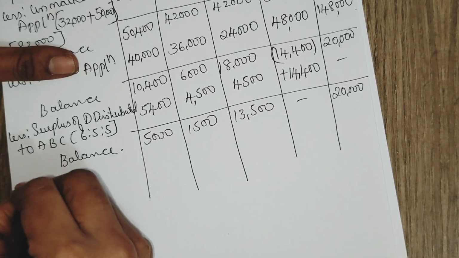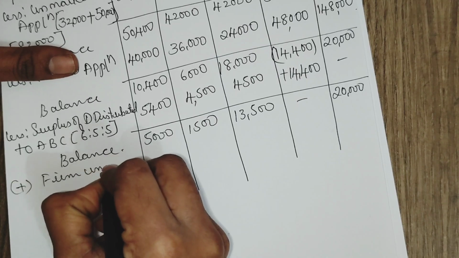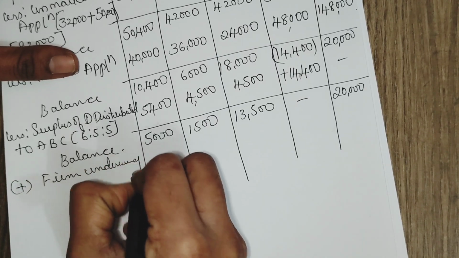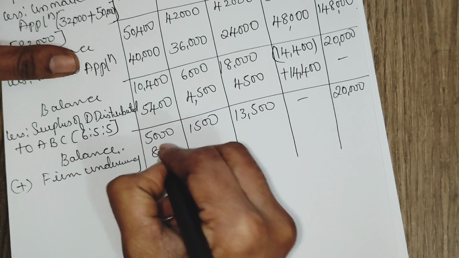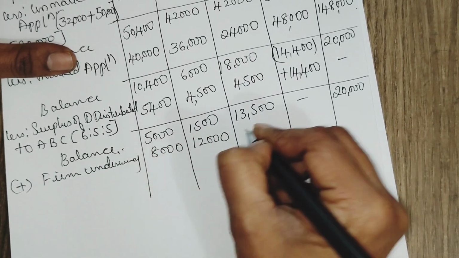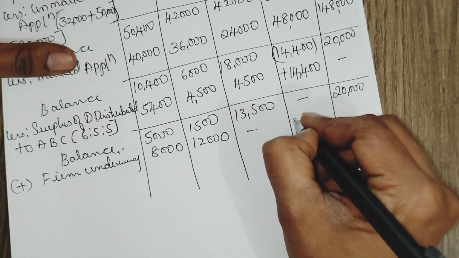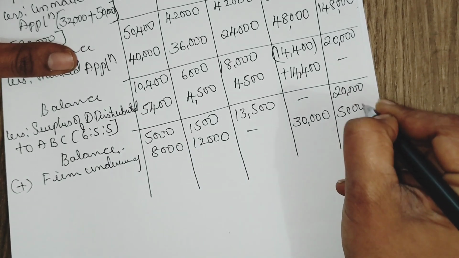Let us add the firm underwriting. Firm underwriting is for A it is 8,000, B it is 12,000, C we don't have firm underwriting, D we have 30,000. It is 50,000.